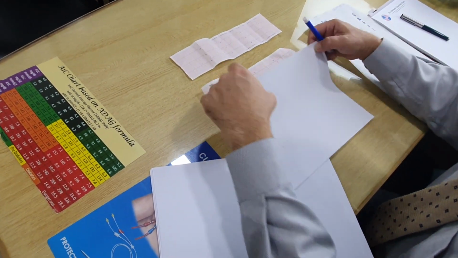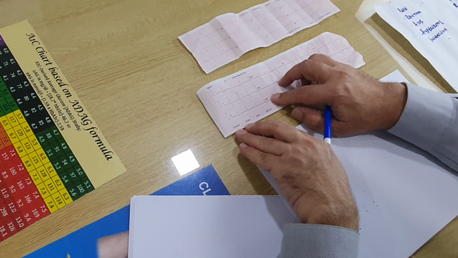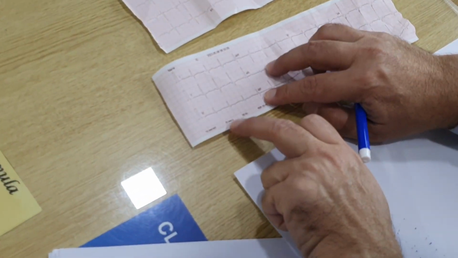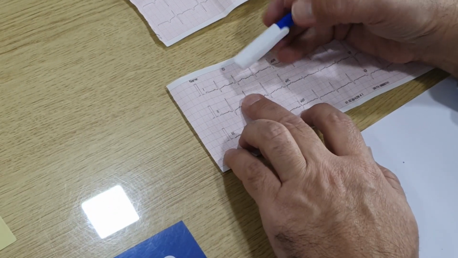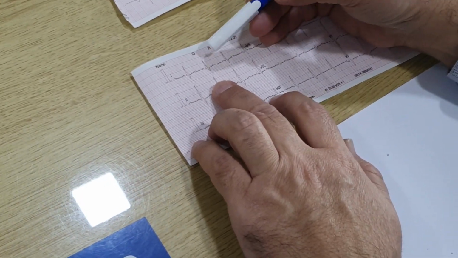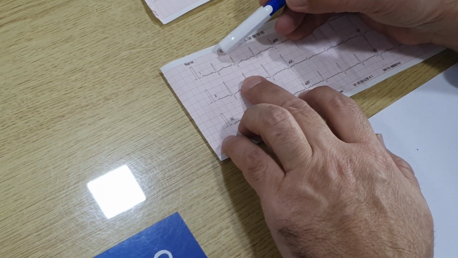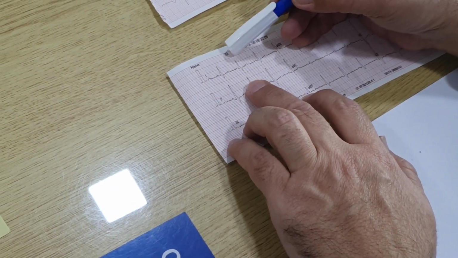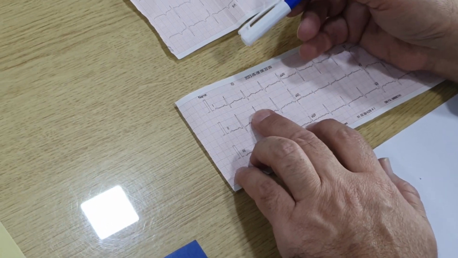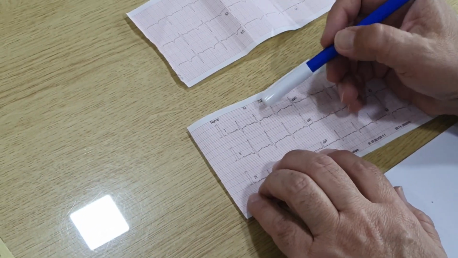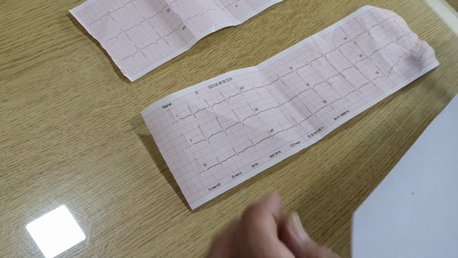So take any strip of an ECG. And if you see that this ECG has been recorded at the rate of 25 millimeters per second, after the bold line we have small squares, and one small square is equal to 1 millimeter, and the distance between two bold lines is 5 millimeters. And so five of these are normally covered in 1 second.